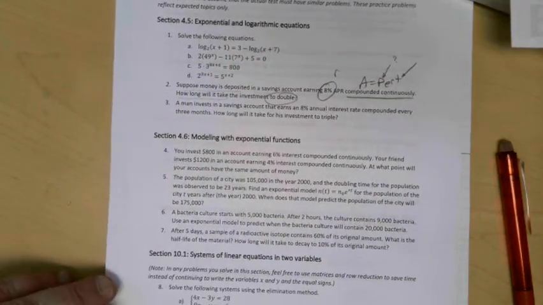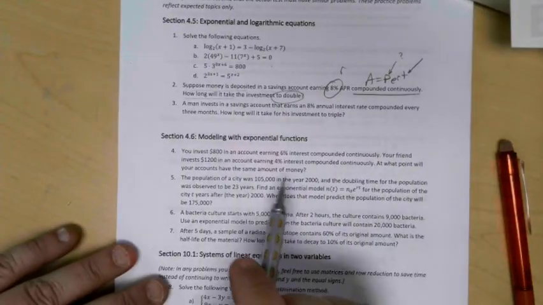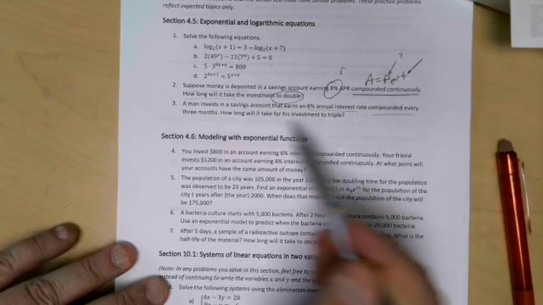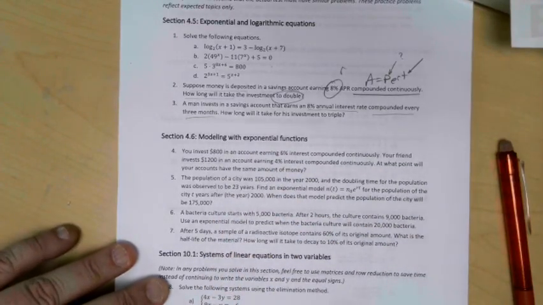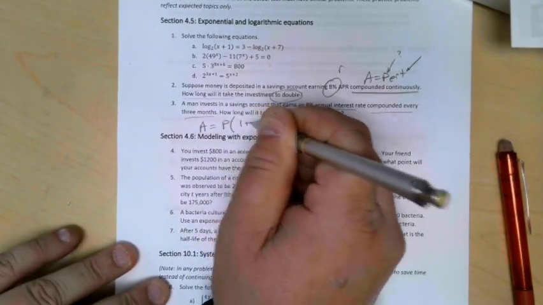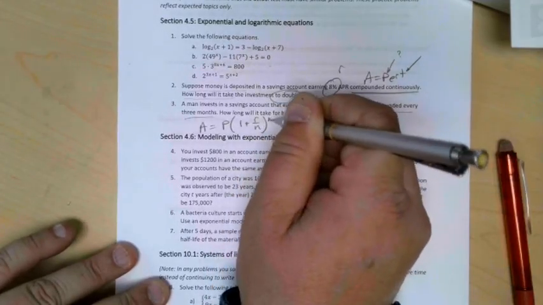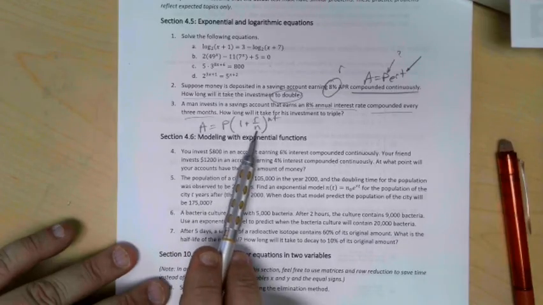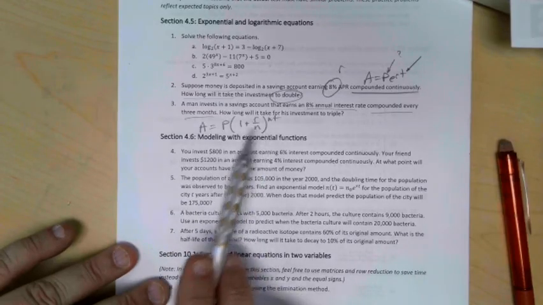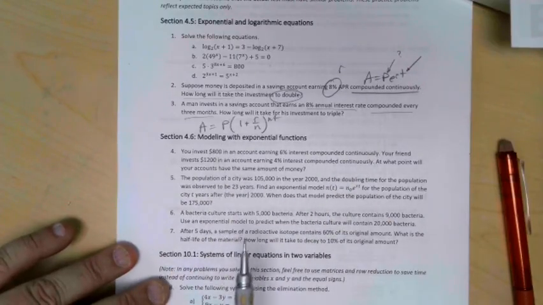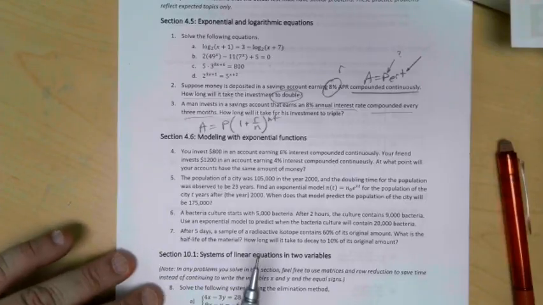Okay? Now, look at this. This is the same thing, except 8% annual interest rate, compounded every 3 months. So that tells me I'm using the formula A equals P times 1 plus r over n to the power of nt, where P is the principal, r is the rate, n is the number of compoundings in a year, and t is time. Okay? You need to know both of those right off the top of your head. You've got to know them. Can't get around it.